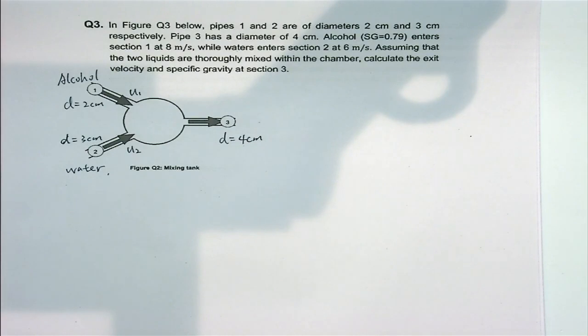So the two liquids, the water and the alcohol, come into the mixing chamber and mix together to flow out of pipe 3.